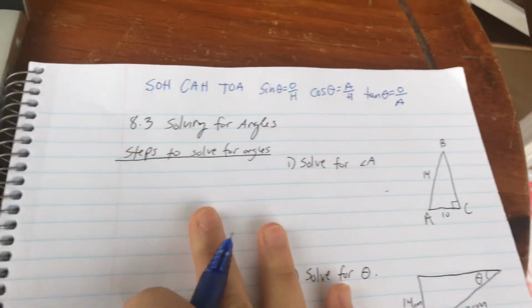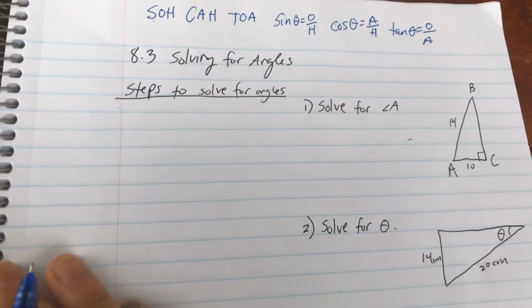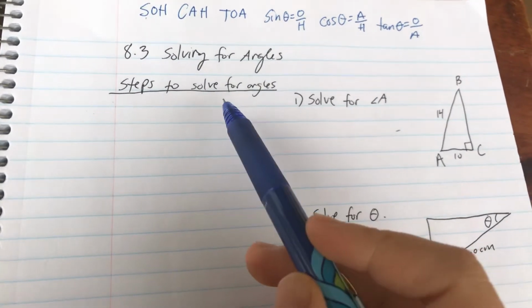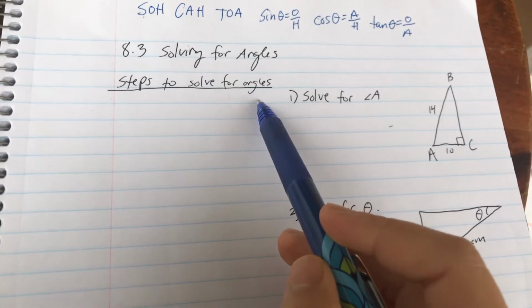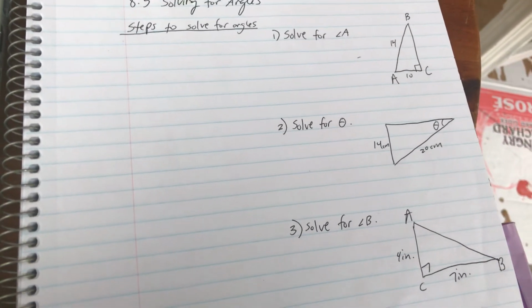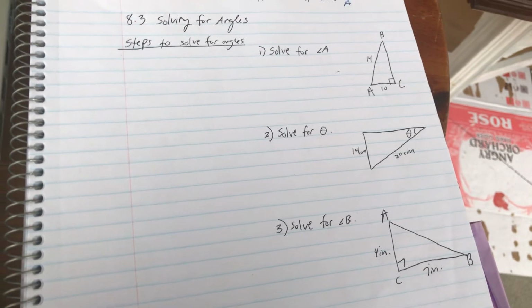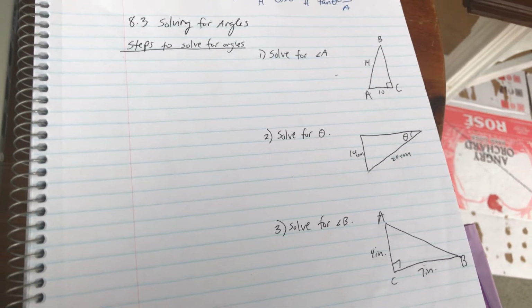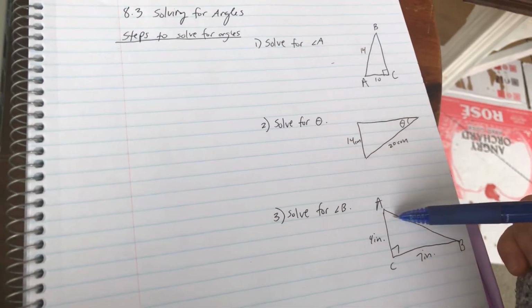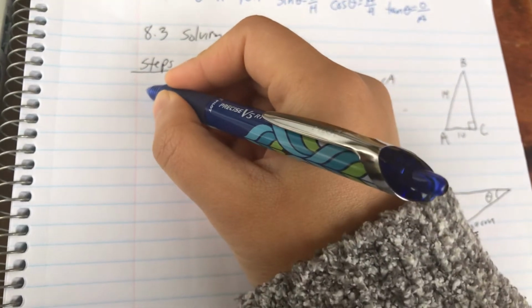Alright, so just like when we had all those steps laid out for solving for sides, we're also going to write out the steps to solve for angles. If you have your notes, these are going to be the same problems in the notes, but if you don't have them, you might want to pause it and draw these triangles so you can follow along and get the right answers. Alright, so let's go ahead and talk about the steps.